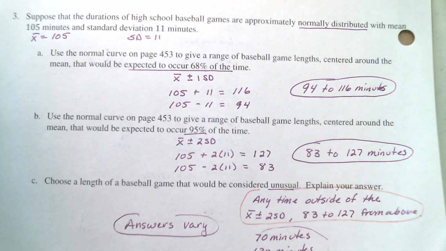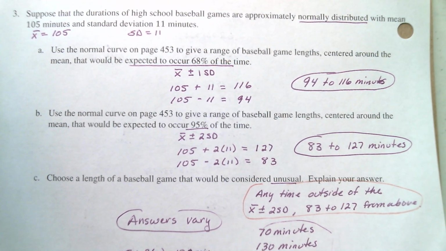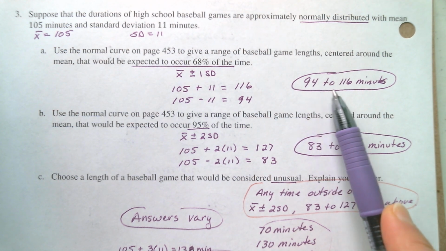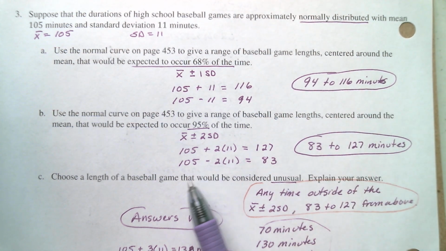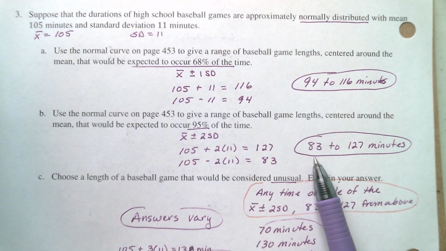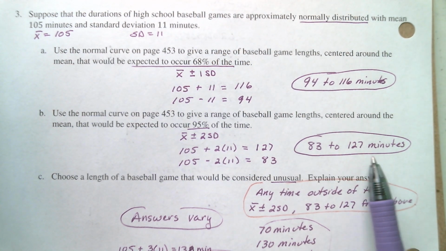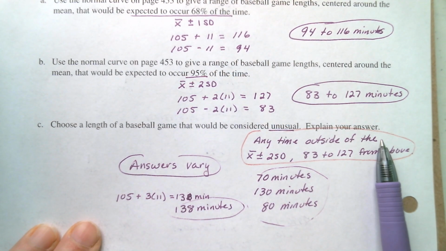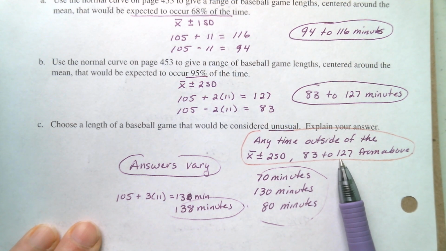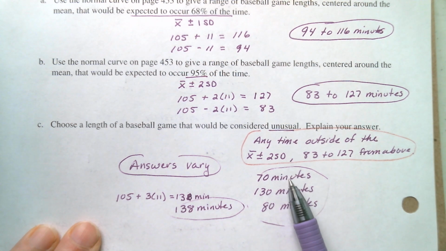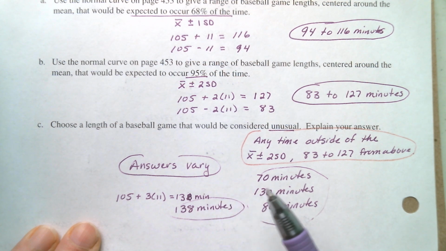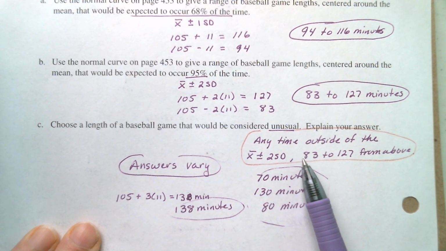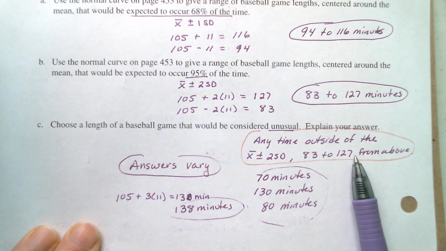Number 3, A, 94 to 116 minutes. B, 83 to 127 minutes. And C, your answers could vary. It would be any time outside of the 83 to 127 minutes from above. So I said 70 minutes, 130 minutes, 80 minutes, 138 minutes. So any number of minutes that are either less than 83 minutes or greater than 127 minutes.